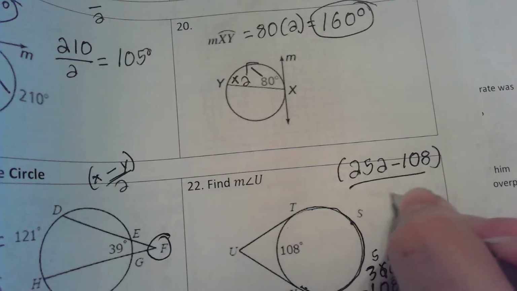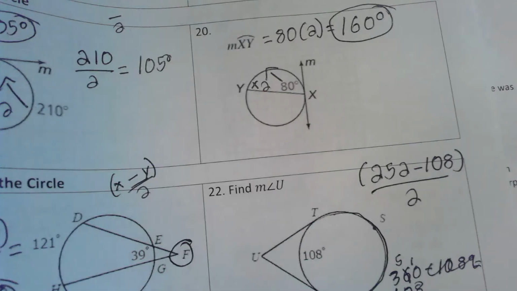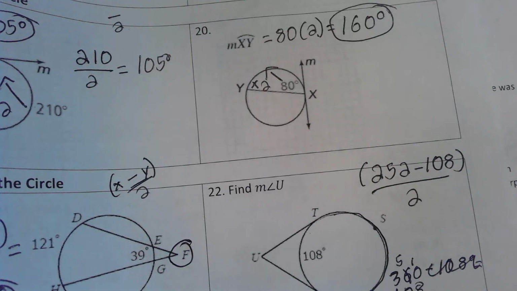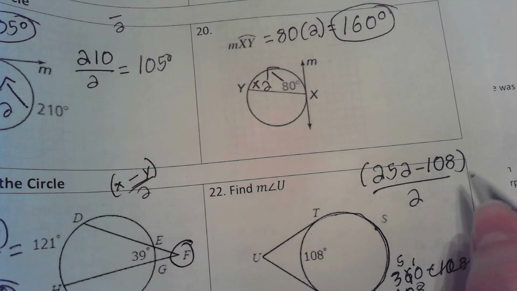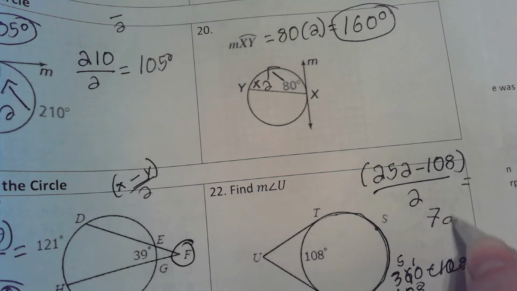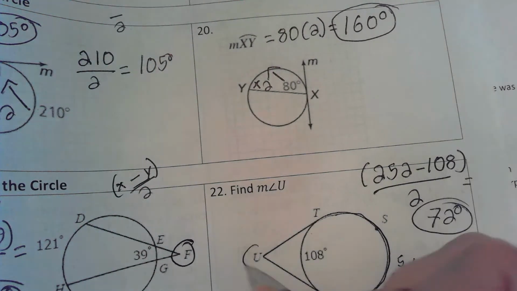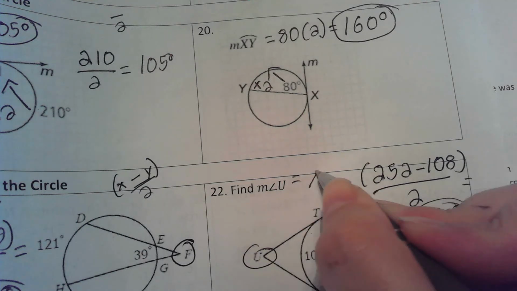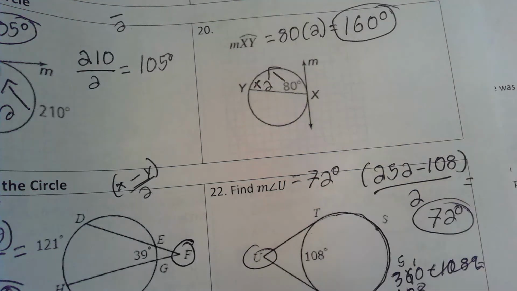I'm going to divide that by 2. Okay, and we get 72. So the measure of angle U is 72 degrees.